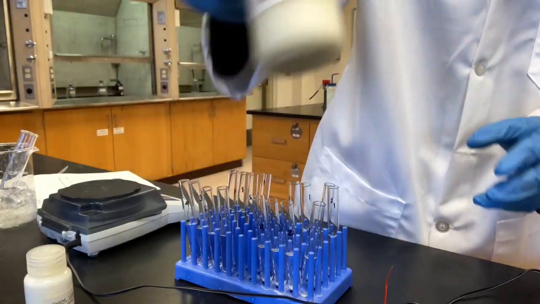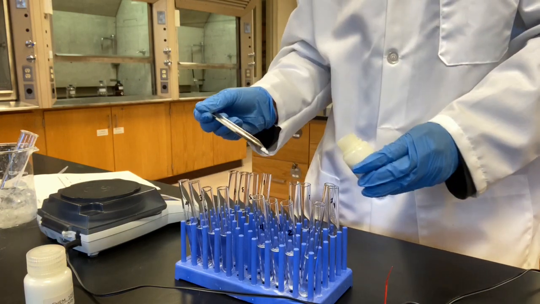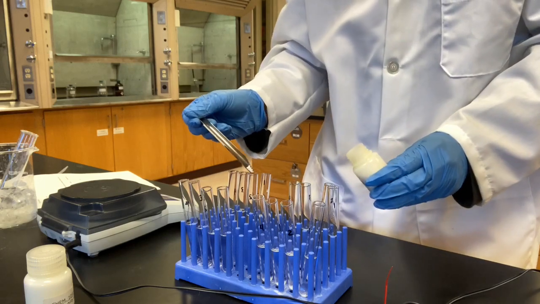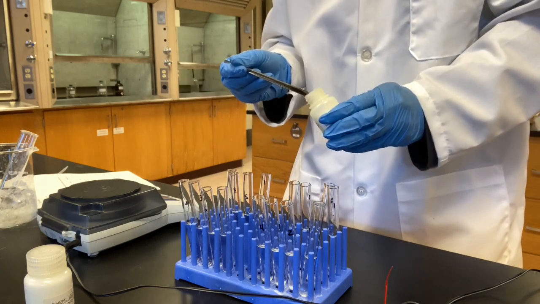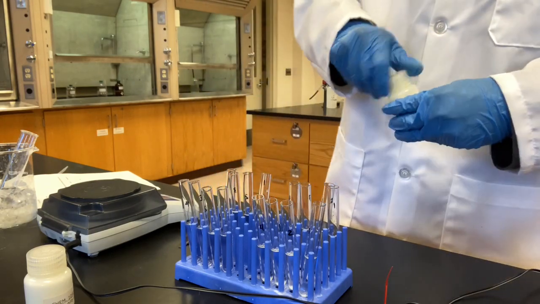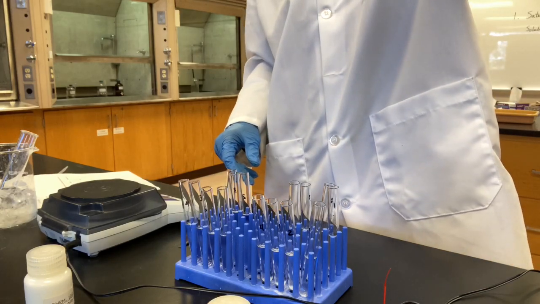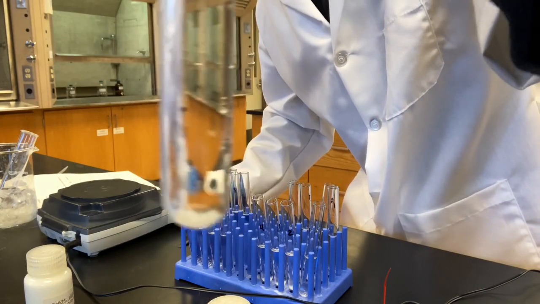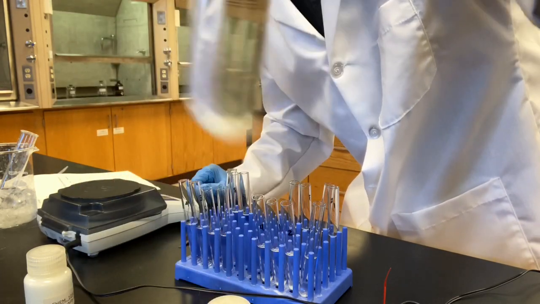Naphthalene. Needless to say, insoluble in water. It doesn't even mix with water. A lot of it stays on top of the solution. It doesn't even go down.